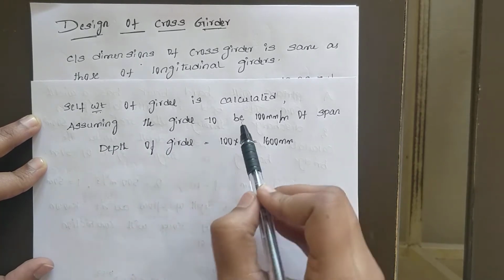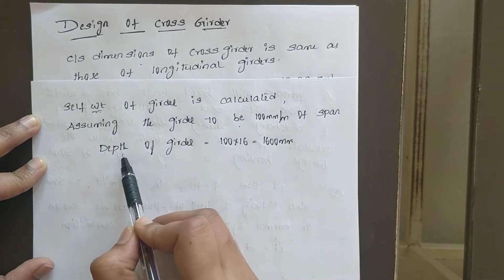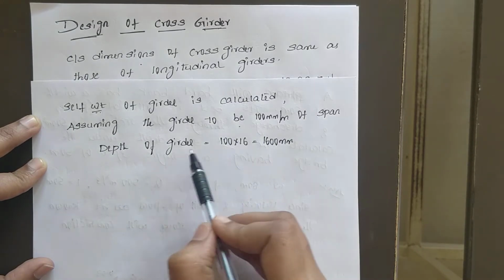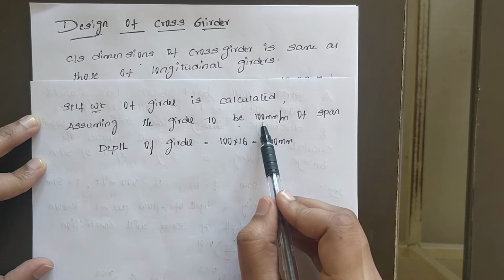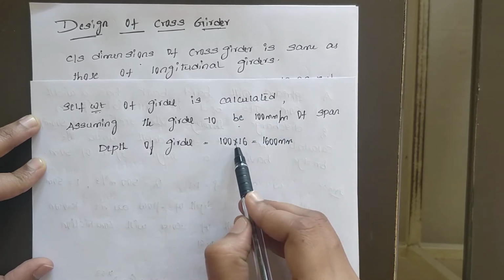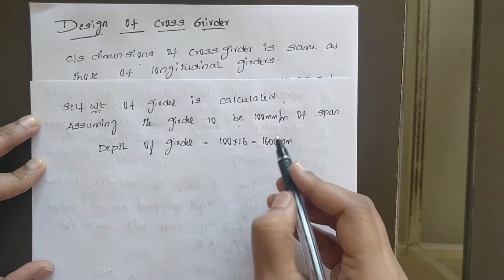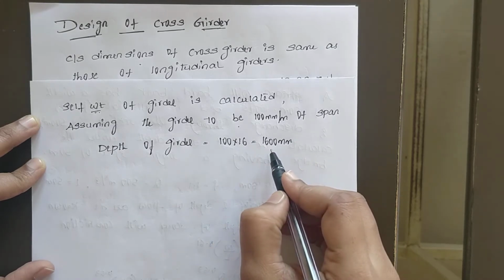Assuming the girder depth to be 100 mm per meter of span, calculate first the depth of the girder. You have assumed 100 mm per meter of span. 100 multiplied by the total span of the bridge, which is given as 16 meter, and you will get the depth of girder as 1600 mm.